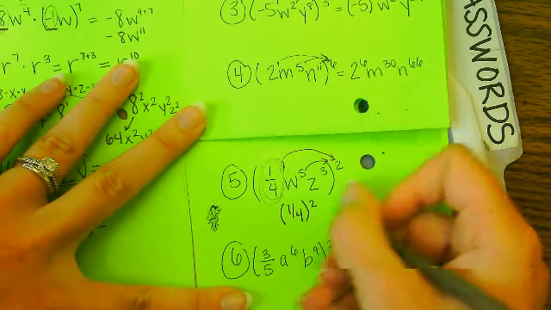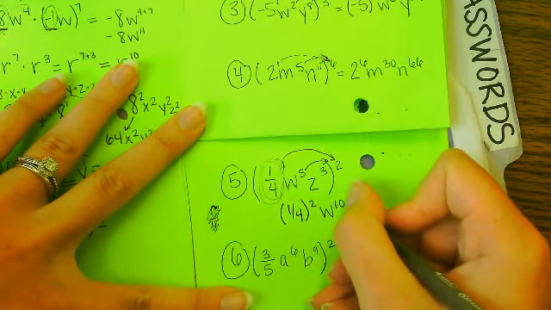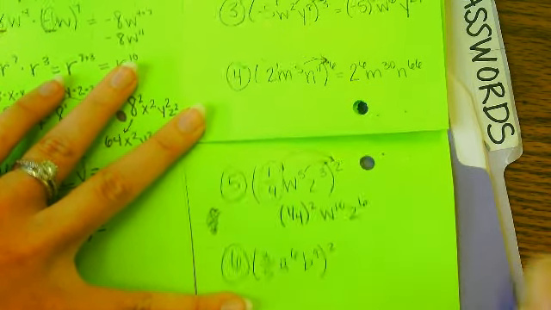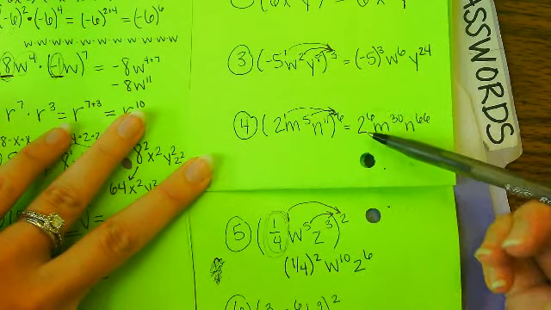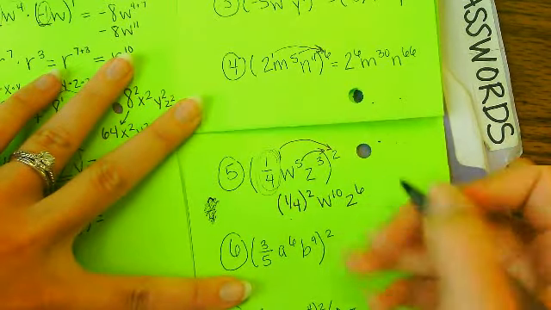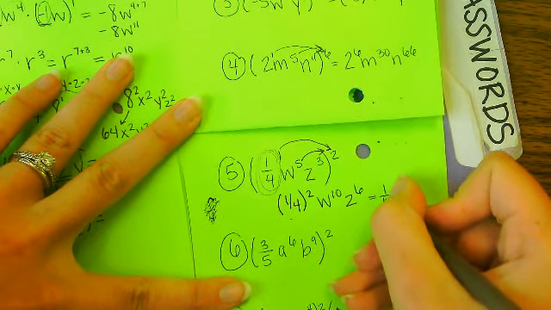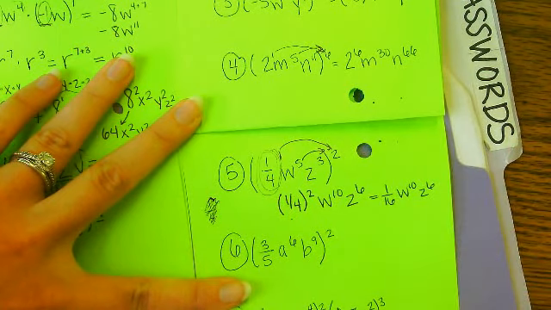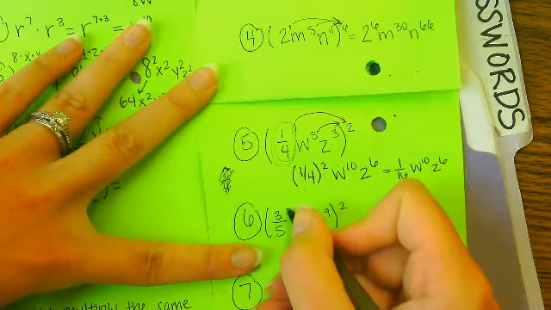And then 5 times 2 is 10. 3 times 2 is 6. And again, on any of these parts with just the number, you can simplify those. Maybe I want to go ahead and simplify this and make it 1/16 W to the 10th Z to the 6th. Number 6, same thing.